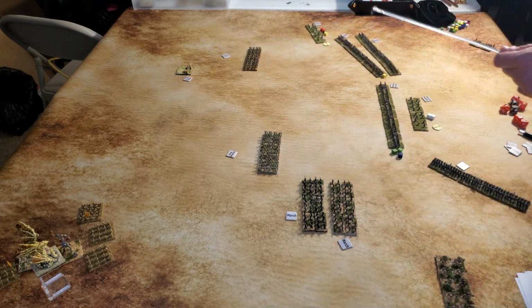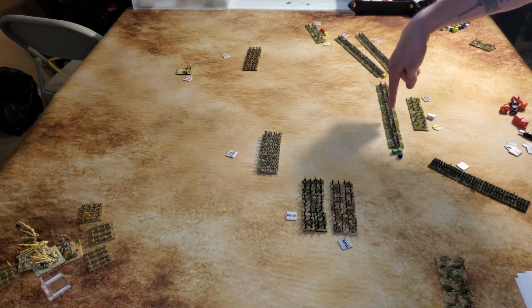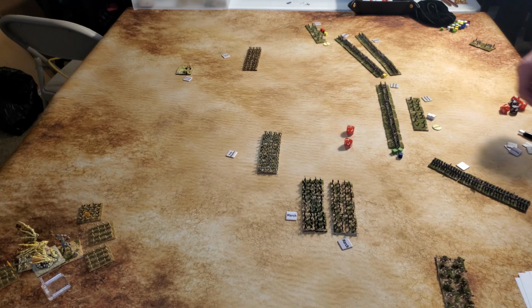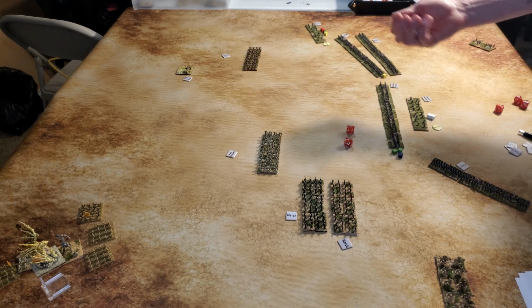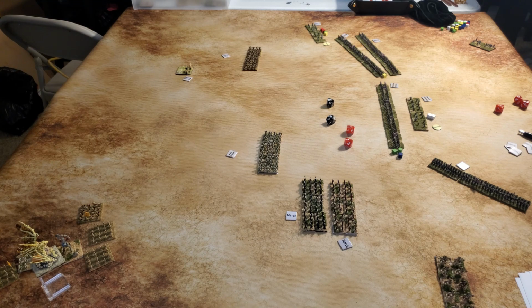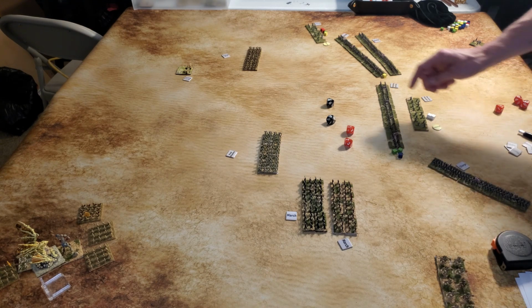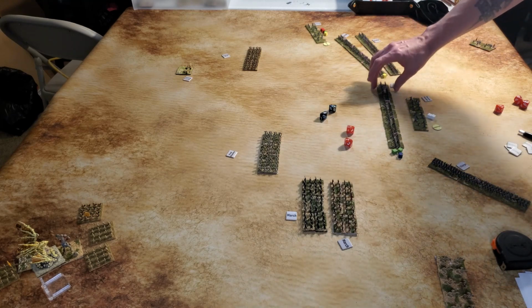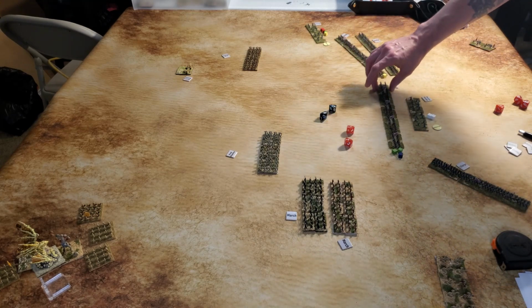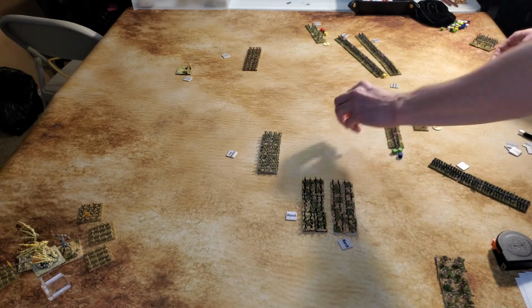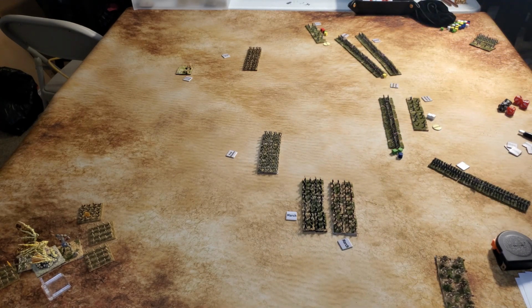Undead catapult. It's going to try to put a shot right here. No, 1 success. There's a 1 and a 7. And I failed the casualty check. I rolled a 2 on the casualty check and got that kill number. So that is 1 casualty for the Confederates there.